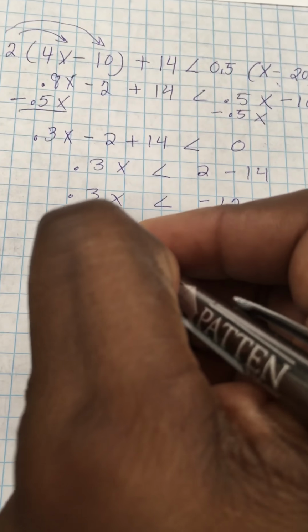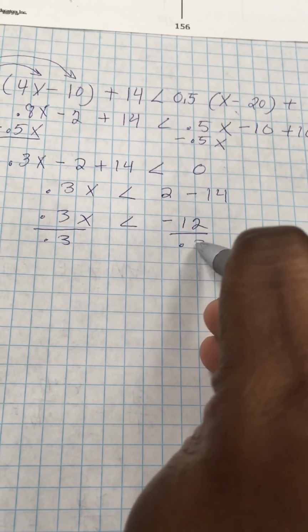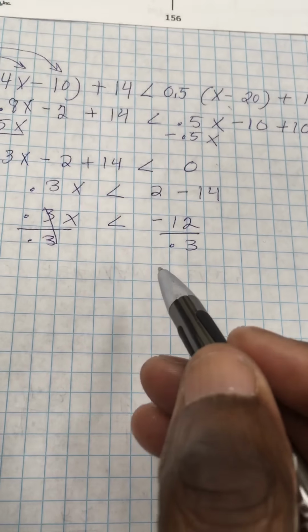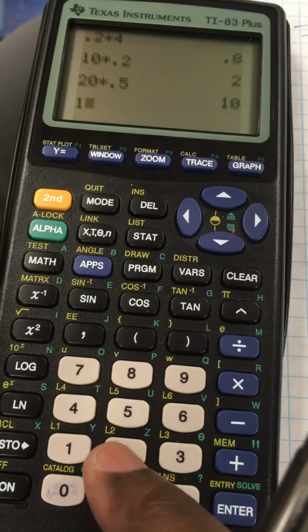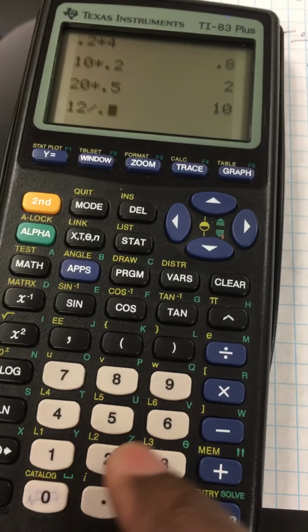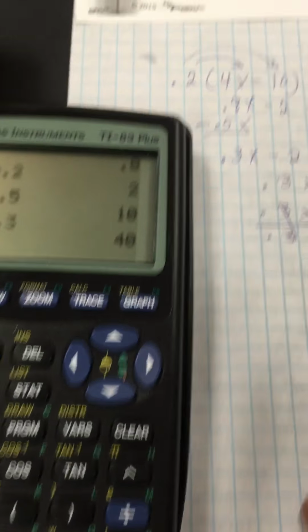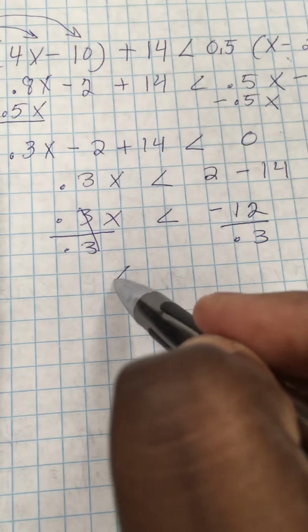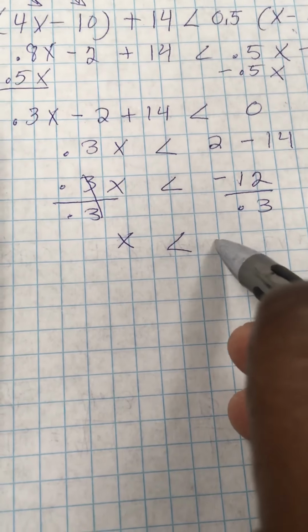And then I divide both sides by the coefficient that's in front of this x, which is 0.3. So if you do this in your calculator and you go 12 divided by 0.3, you get 40, and it's negative. So x is less than negative 40.